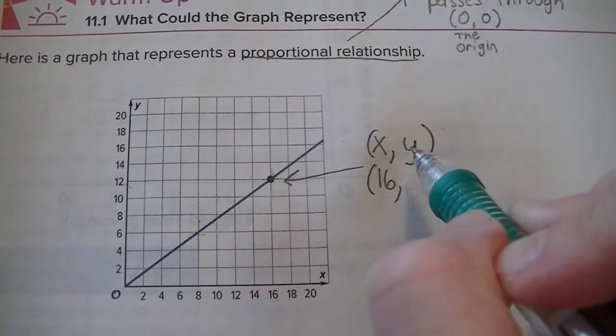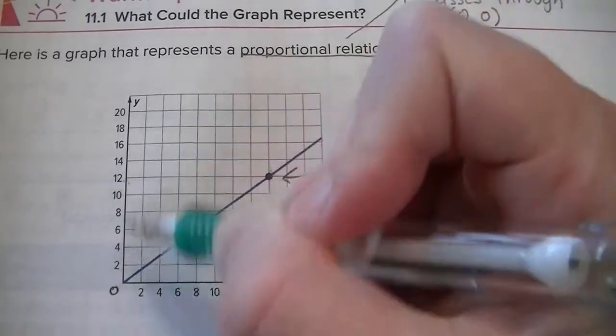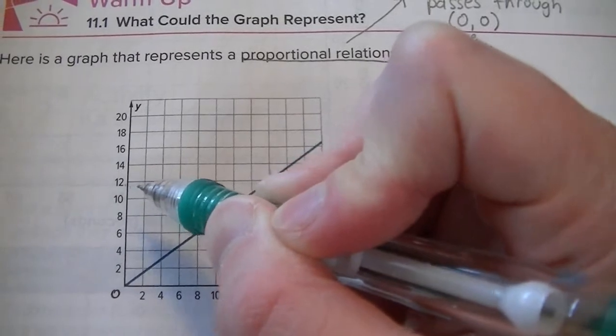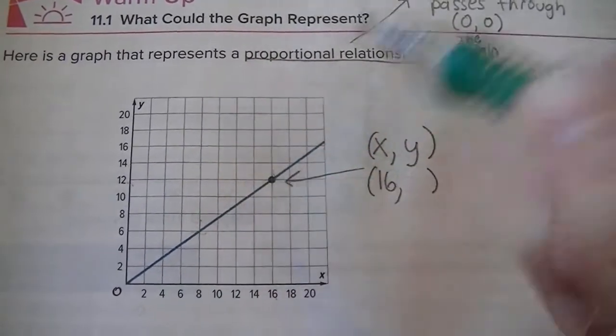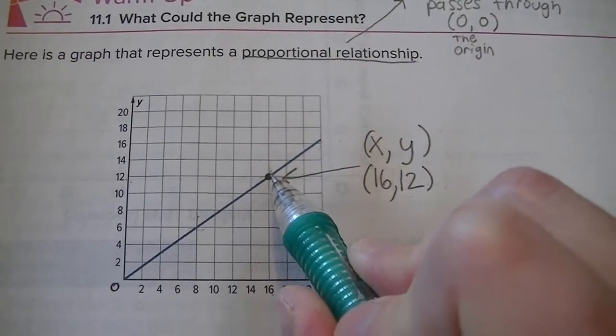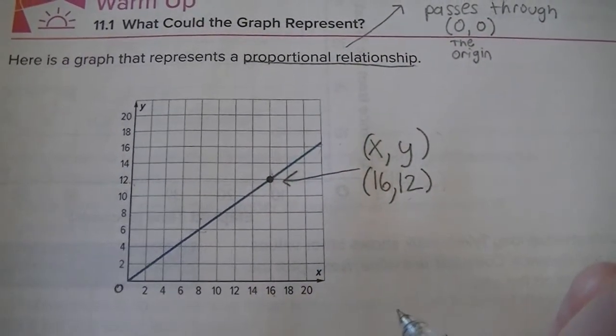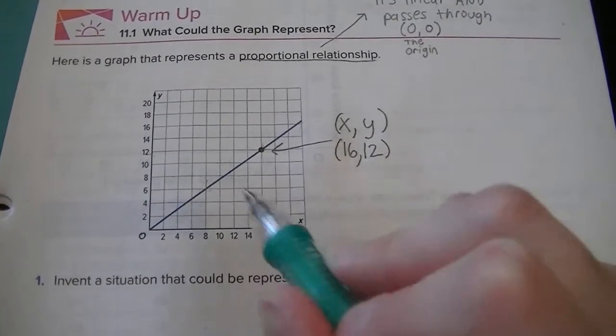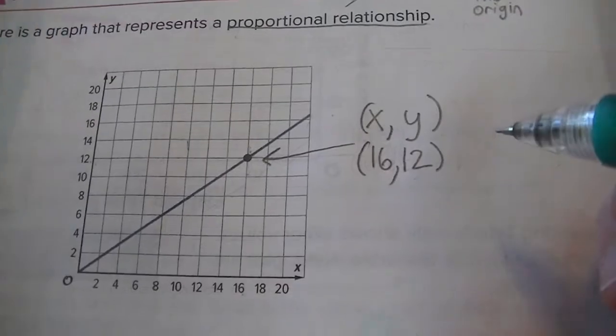Okay, now to represent the y value, you're going to look at the y-axis. And you're going to see where it lines up with that dot. You'll see it's at 12. Double check it. Yeah. So this point, this coordinate, this ordered pair is 16, 12. And we're going to use that to help us find the unit rate of this graph.